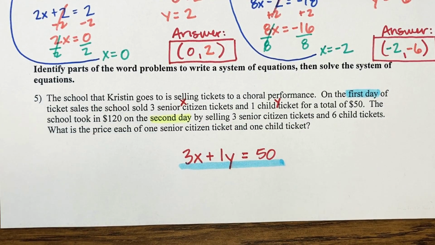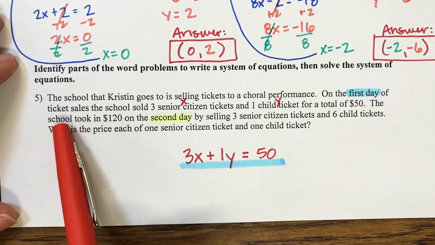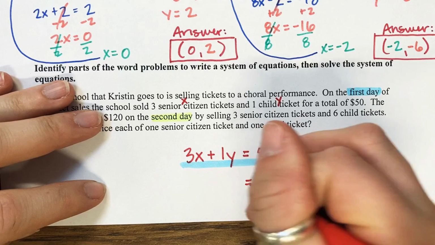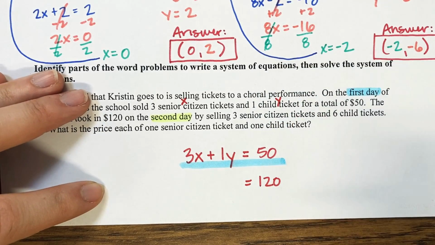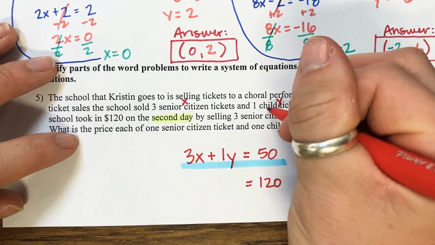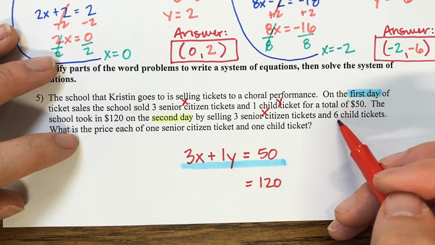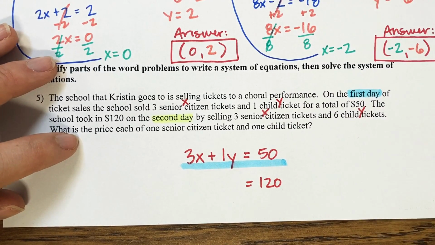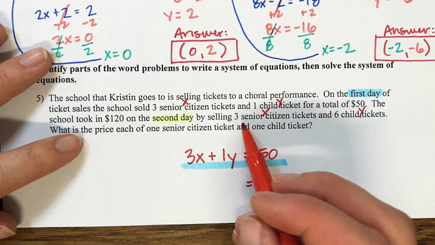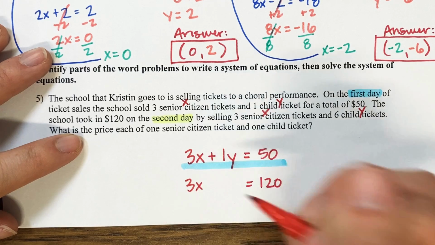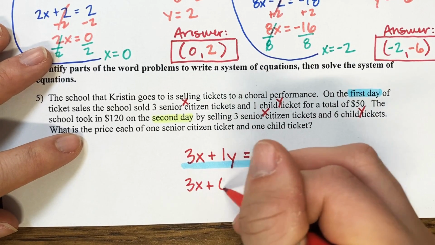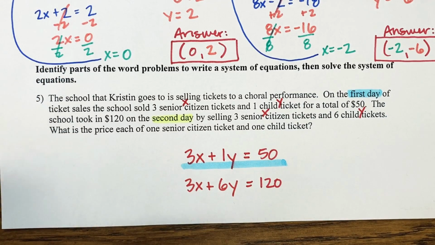Okay, so now let's look at our second day. The school took in $120, which means it had a total of $120 for the second day by selling 3 senior citizen tickets. Remember, senior citizens are X, and 6 child tickets. Child tickets are Y. Okay, so let's go ahead and label this. So again, I had 3 senior citizens, so 3x, plus 6 child tickets, so 6y.